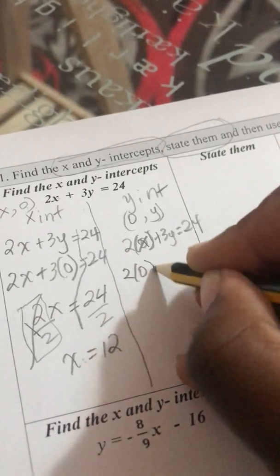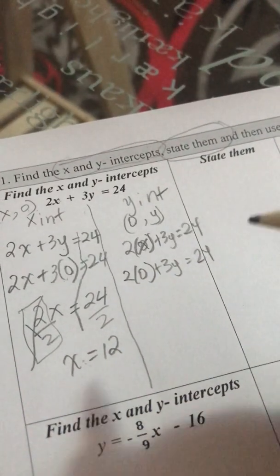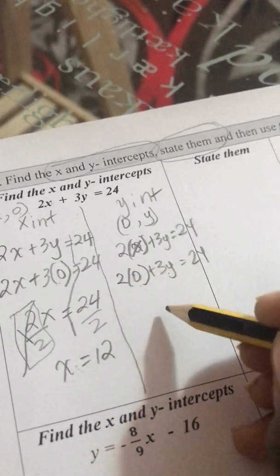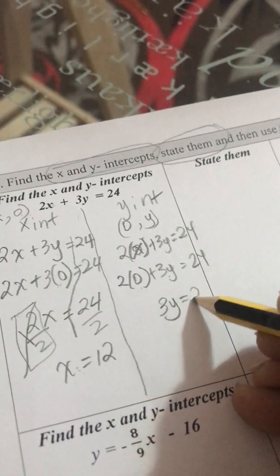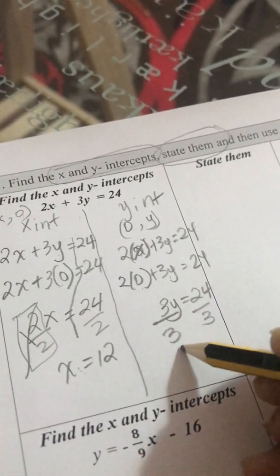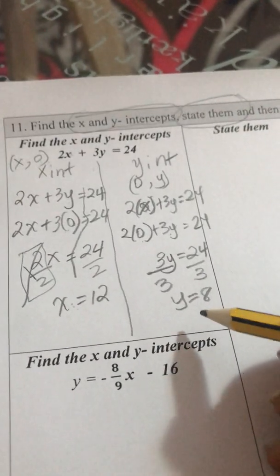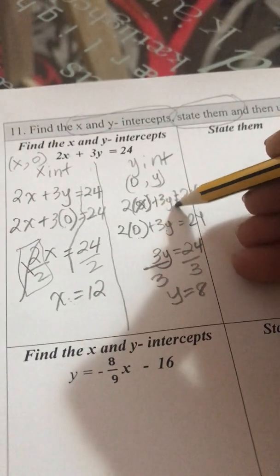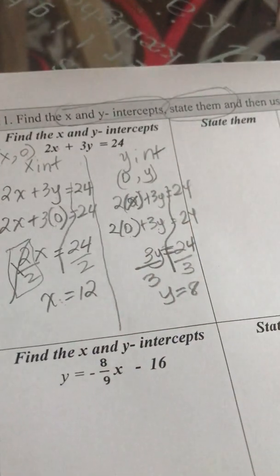So 2 bracket 0 plus 3y equals 24. This becomes 0. 0 plus 3y, 3y. 3y equals 24. Divide both sides by 3. Y is equal to 8. Okay? Don't forget your bridge, so that you don't forget to do things on both sides.